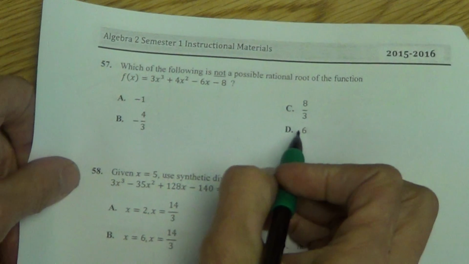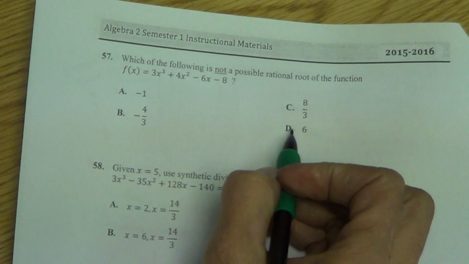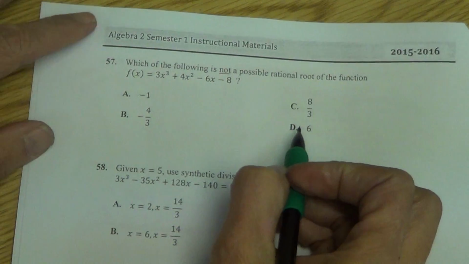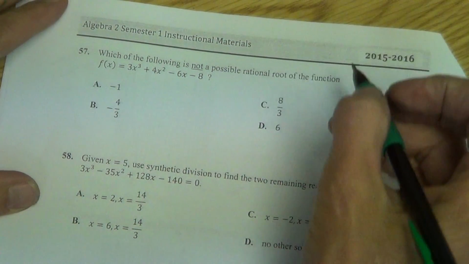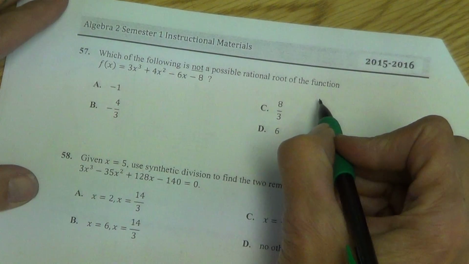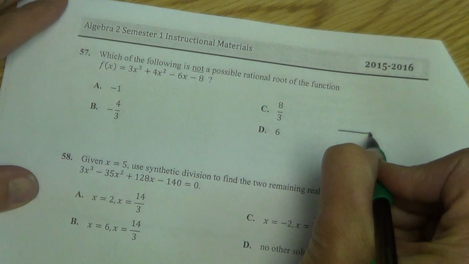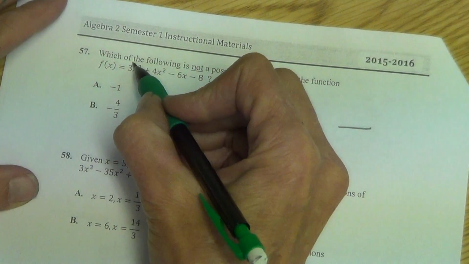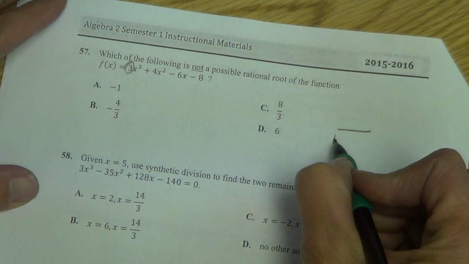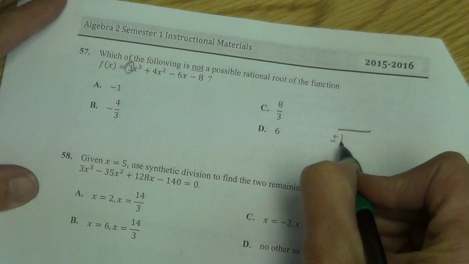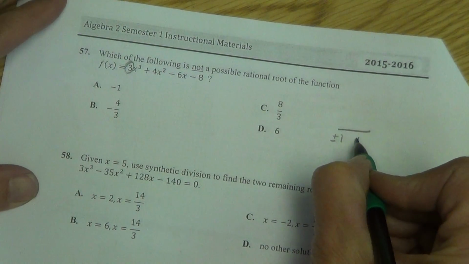Okay, next set of problems here. Which of the following is not a possible rational root? Go to Unit 6 and study the rational roots. It's a fraction, a ratio of the roots or factors of the 3, which would be plus or minus 1 and plus or minus 3.